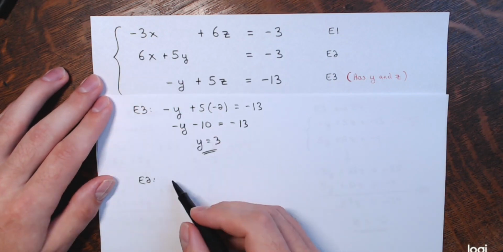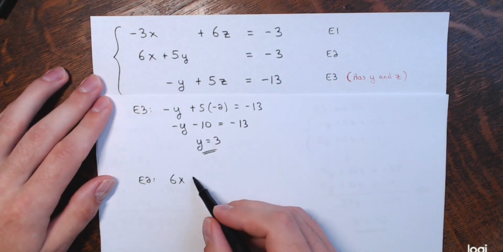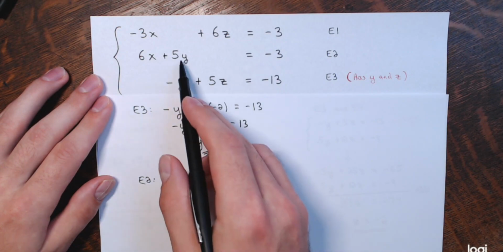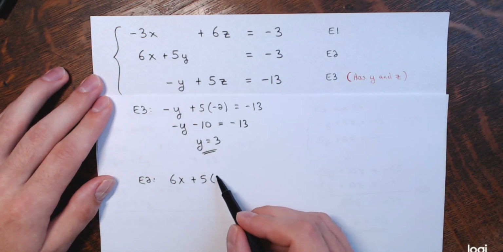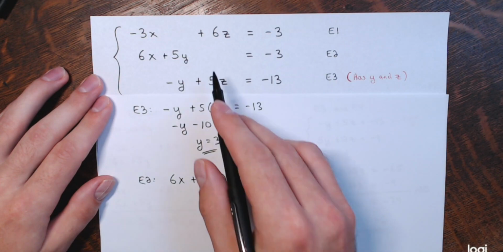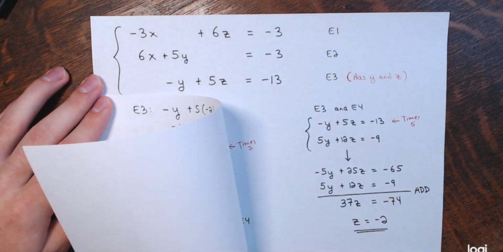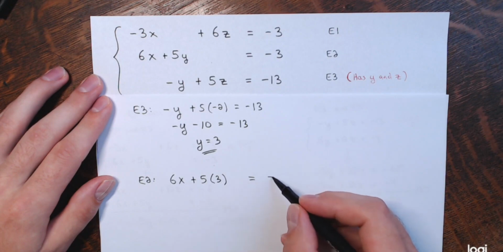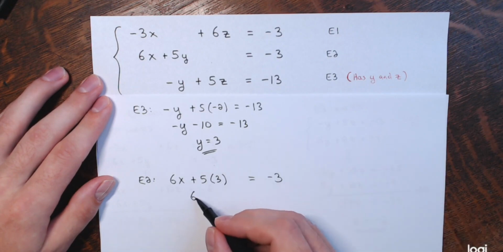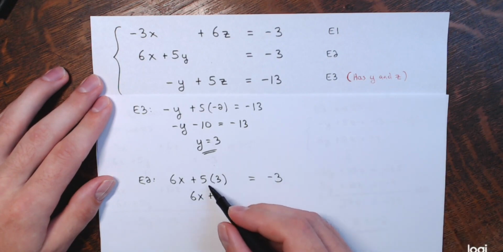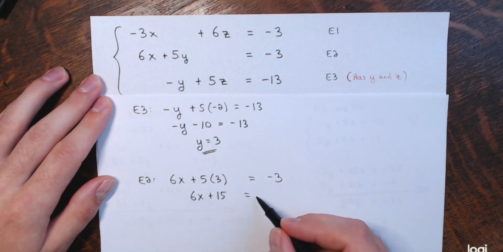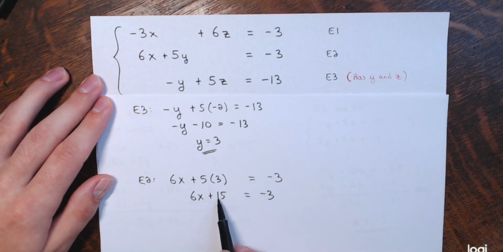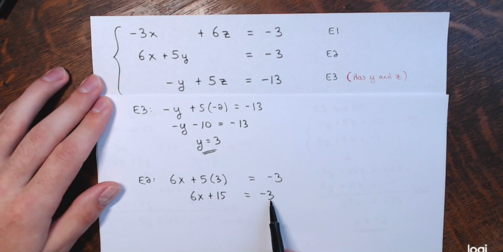So equation 2, you have 6x plus 5y, and the value of y is 3, so 5 times 3. And there's no z, so I don't have to worry about plugging in negative 2 for z, and that's equal to negative 3. So we have 6x plus 15 equals negative 3. Subtracting 15 gives me negative 18. Dividing by 6 gives me negative 3.